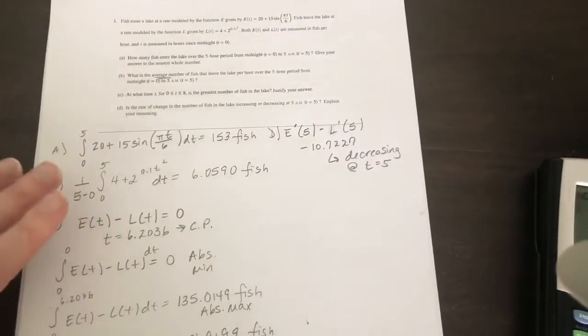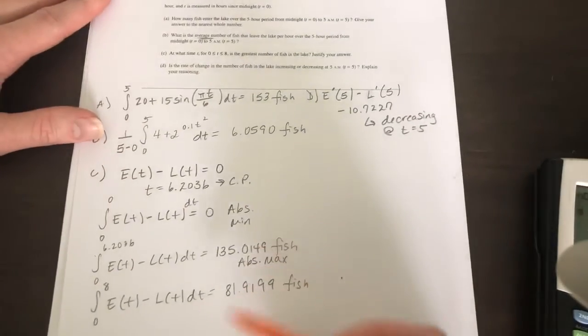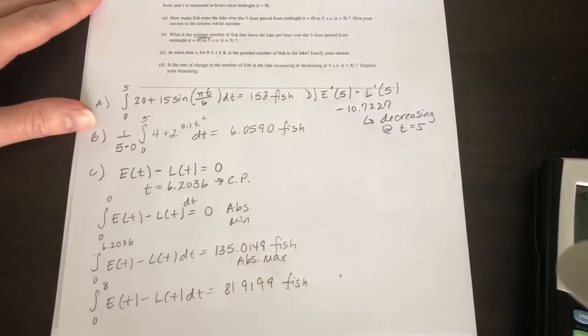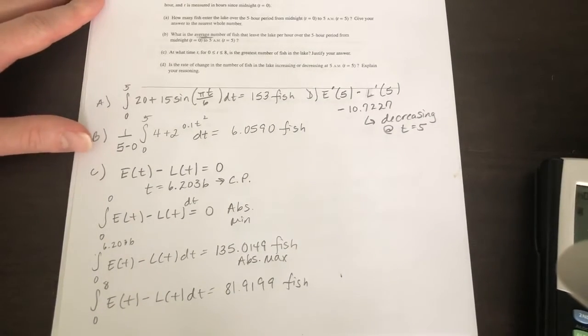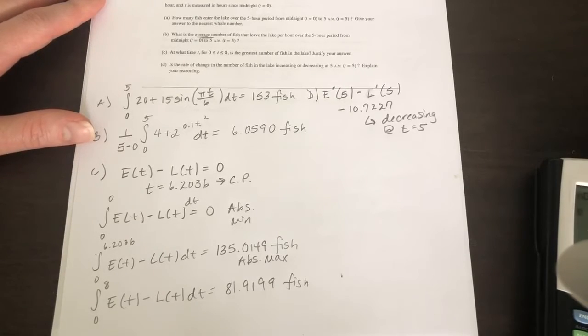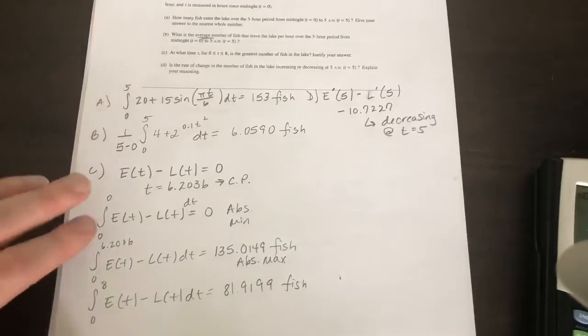Okay, so that's how we do an accumulation problem, and it goes back with this absolute max and absolute min stuff. Okay, so the key words for absolute max and min: greatest number of fish, least amount. Okay, so you need to make sure you pay attention to those. Okay, last question.